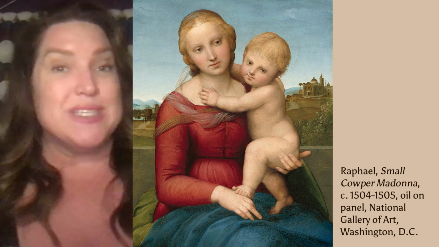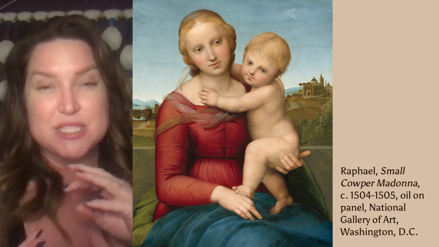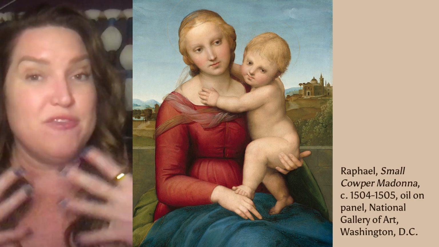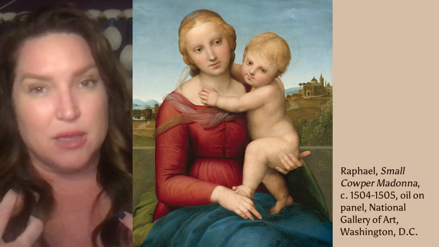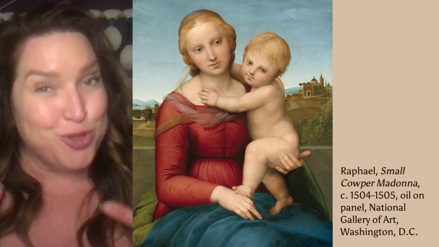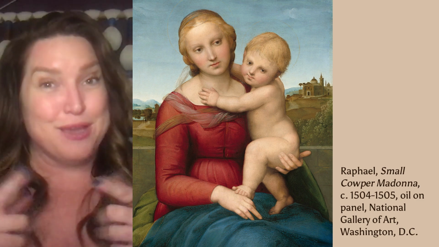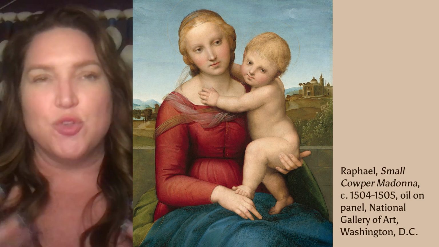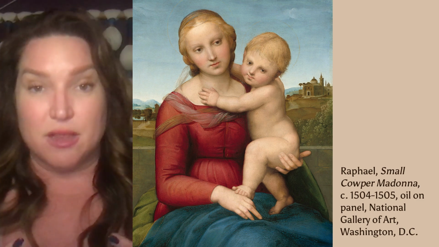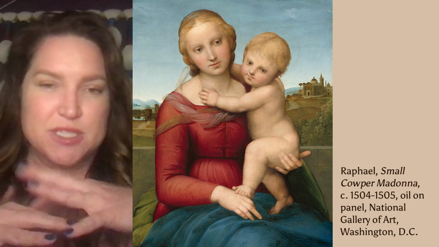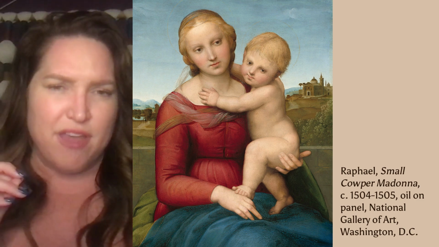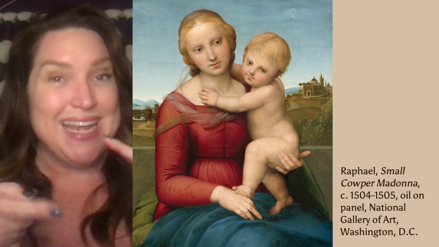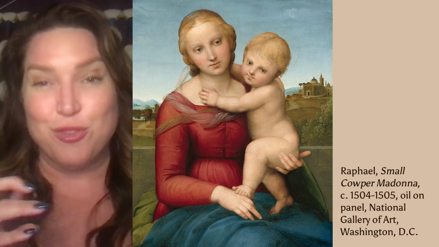How else do we see that Renaissance naturalism in this painting? Look at the folds and the drapery. First of all, we've got these really bold, bright colors, which is thanks to this at the time new artistic medium that is oil paint. We've got these really brilliant, deep, bold, saturated colors. And then look at the folds in this blue fabric and the green fabric behind Mary. You can see the artist is using chiaroscuro, light and dark, to shape and model those folds.